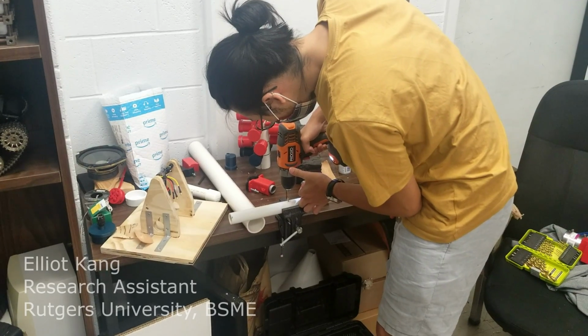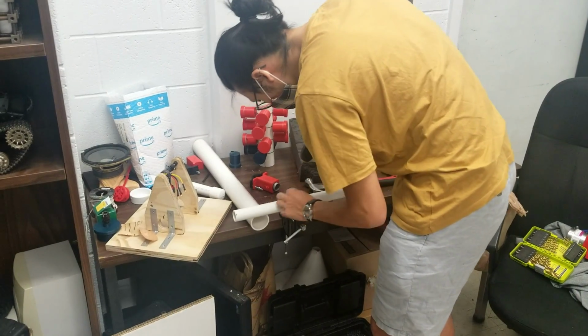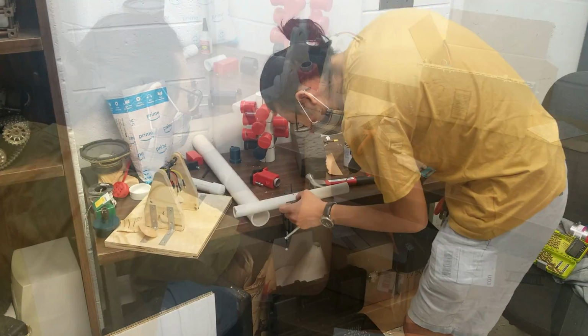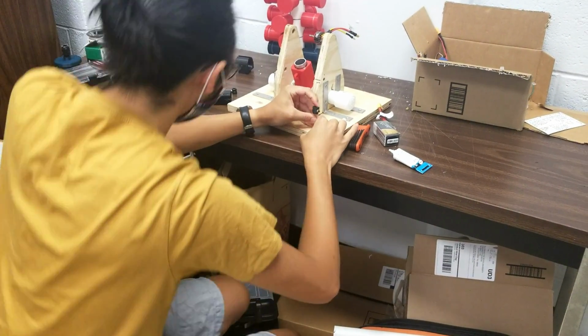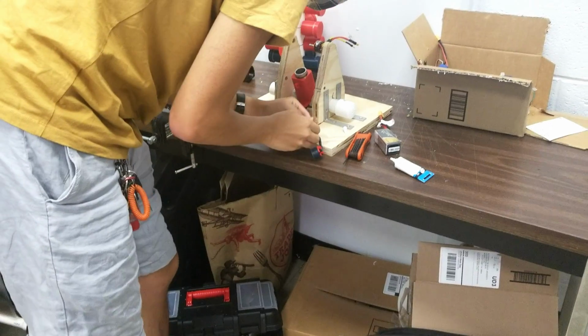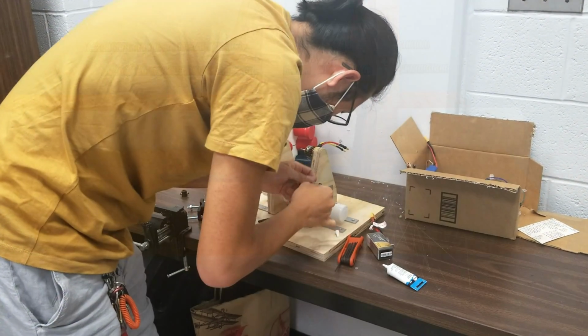Hi, my name is Elliot Kang. I'm a recent graduate in mechanical engineering, and I've been assisting Professor Norris and Matthew Kelsten in their research on non-reciprocal acoustics for the past several months now. I have been involved in the current design you see here from the start all the way to where we are now in the testing phase.